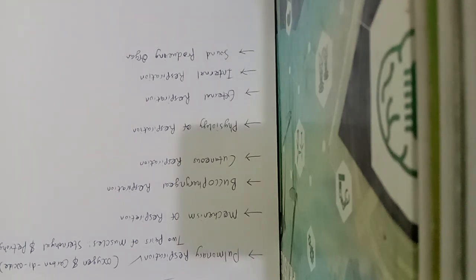To fill up the vacuum thus created, air rushes through the external nares into the buccal cavity. This act of respiration is known as aspiration.